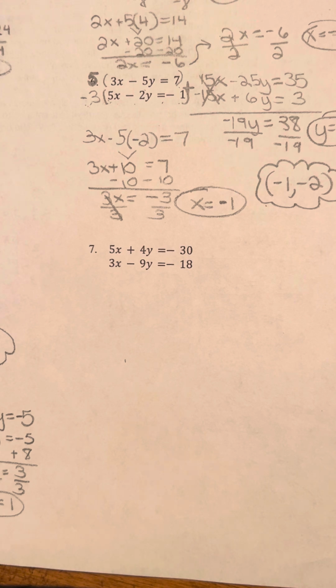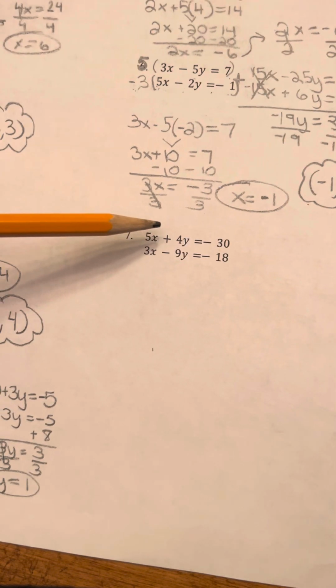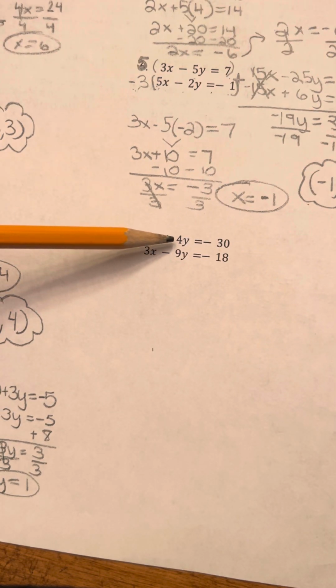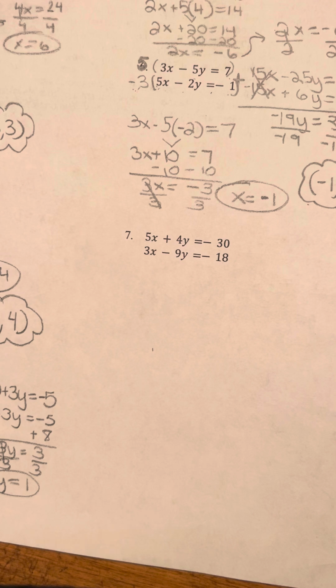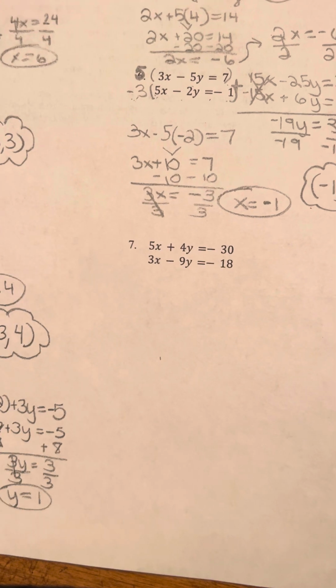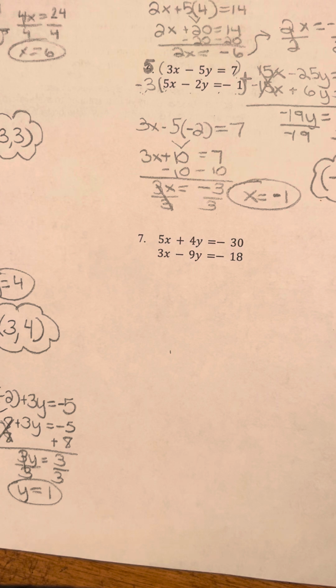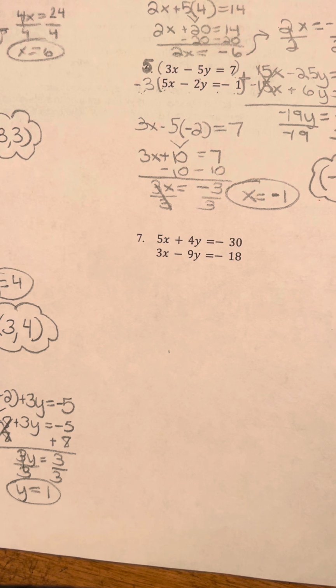So in this option, we're looking at the variables. We look at the x's. There's no easy way to do this. They are set up correctly, right? So x's are on top of x's, y's are on top of y's, constants are on top of constants. We don't have an opposite pair though. So I can't eliminate just by adding the two numbers together and getting rid of the x or the y.